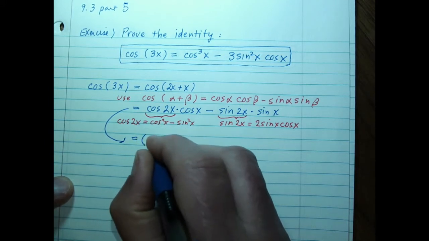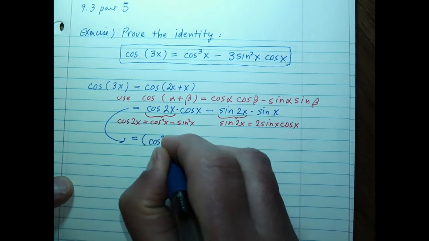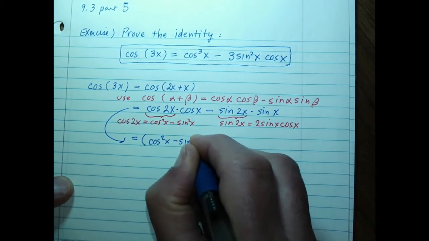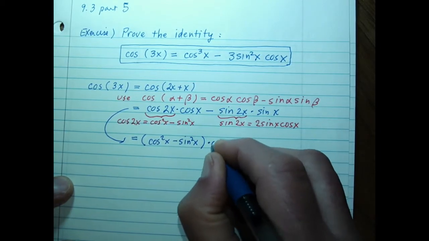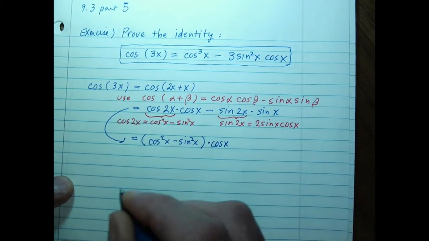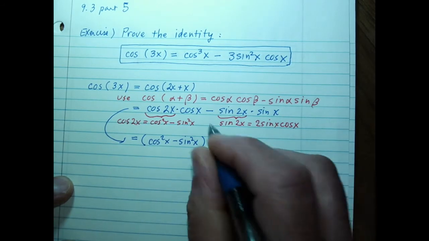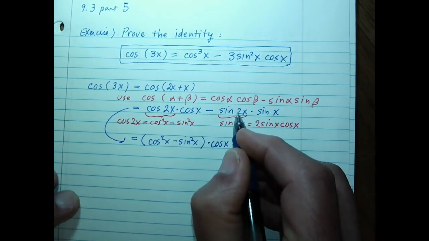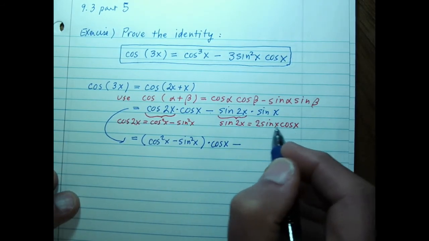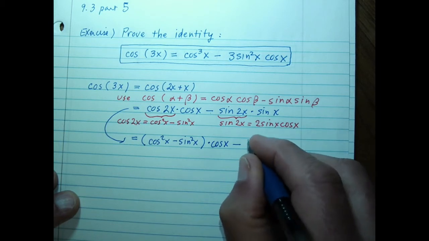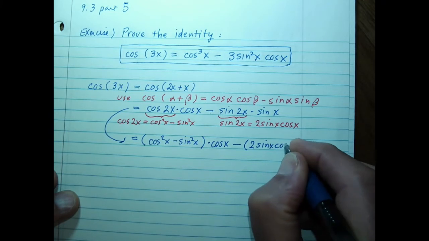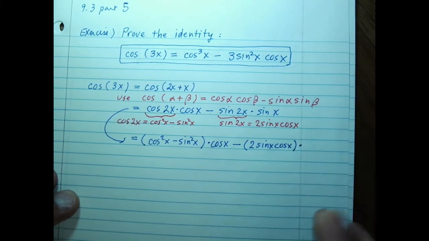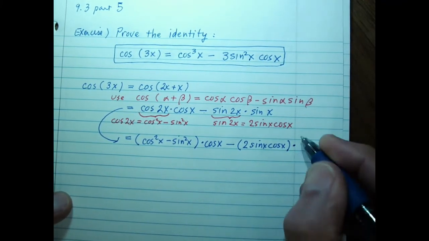So I'm going to replace that with cosine squared x minus sine squared x. That's equal to it. And I still have times cosine x there. Minus, I've just gotten to my minus sign now. Sine 2x, I'm going to replace with the right-hand side here, 2 sine x cosine x times sine x on the end.